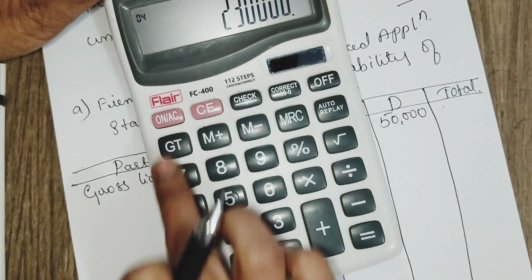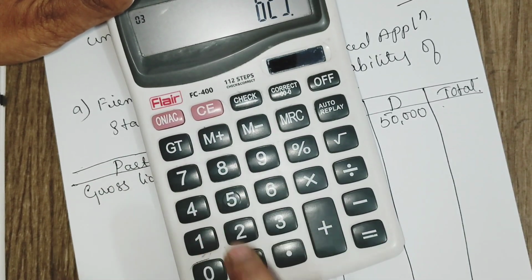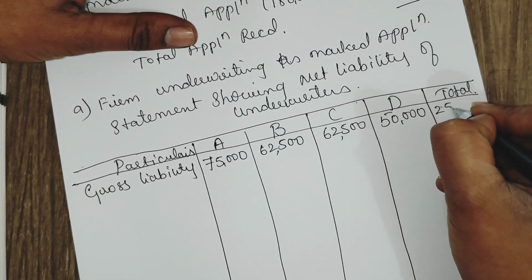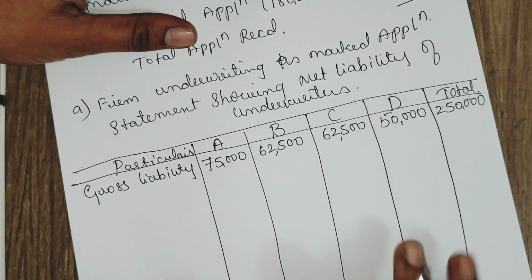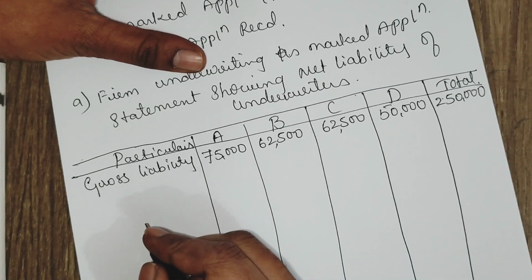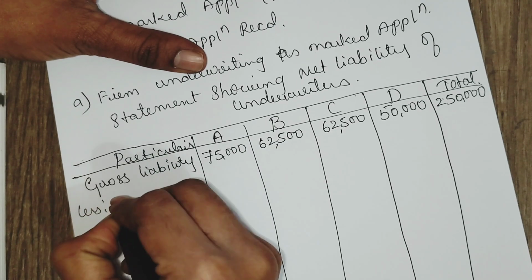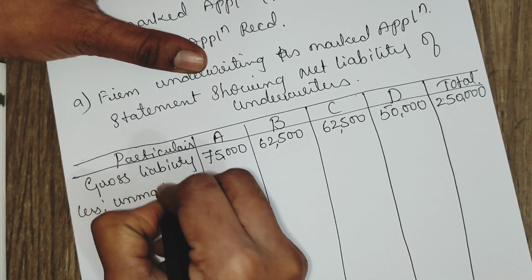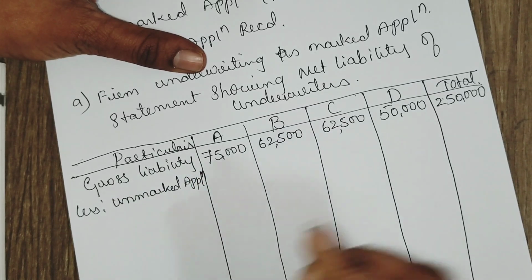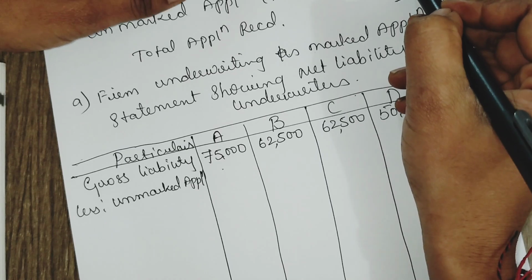The total is 2,50,000, the gross liability which has been allotted to the underwriters. From this, we are deducting the unmarked application. The unmarked applications are 32,000.